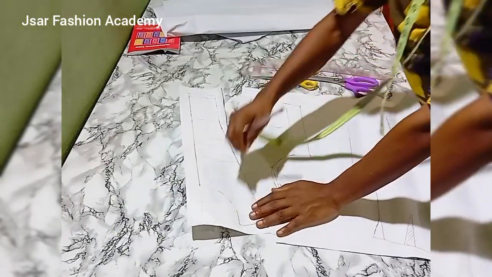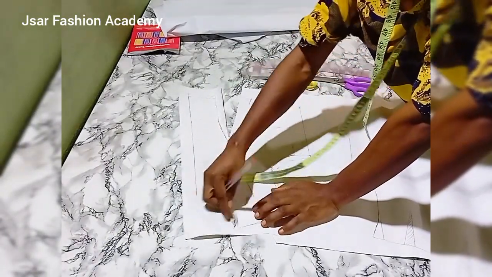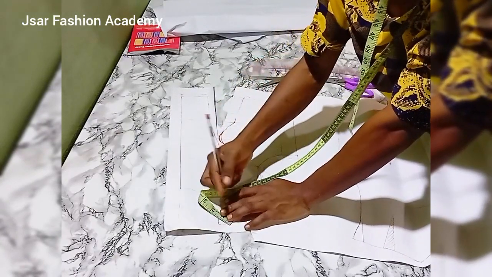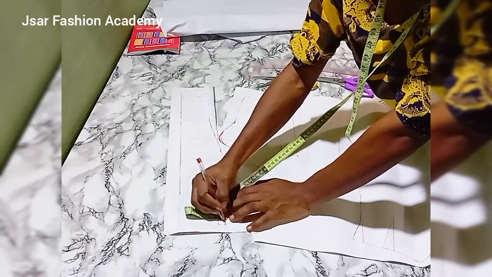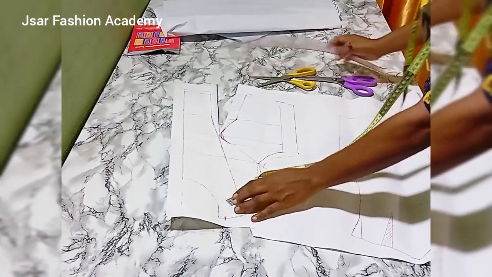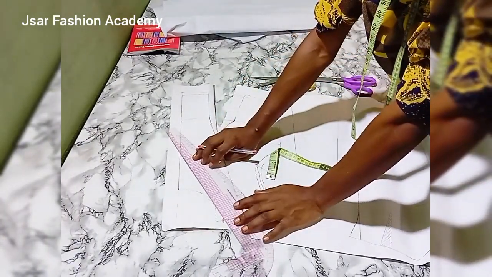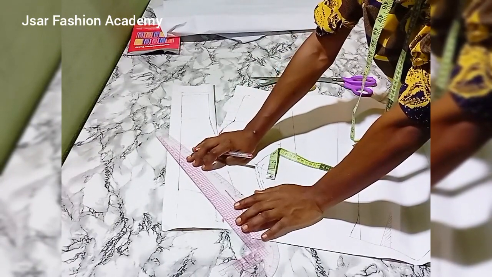So guys, I'll be altering the neckline as well. Remember we took 3 inches neck width. I'll extend it by half an inch. Then I'm going to be making a kind of V neckline.